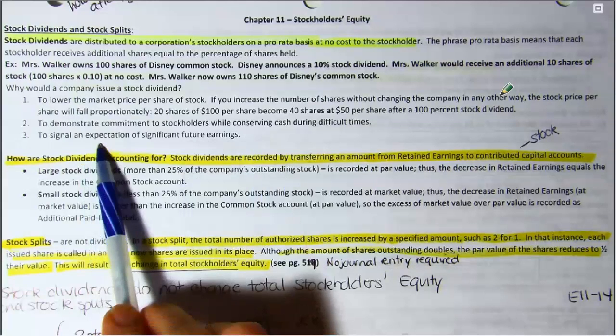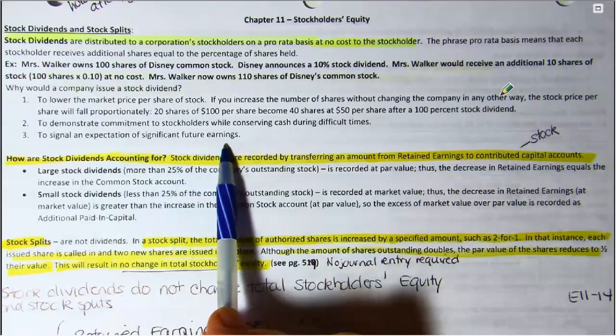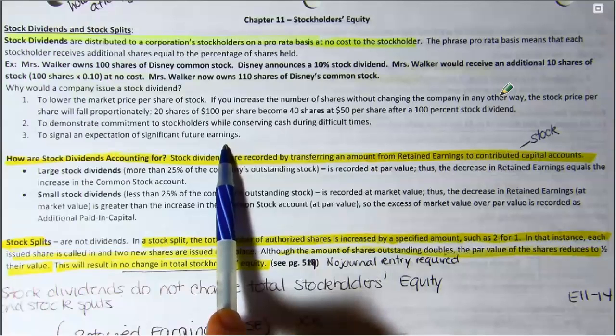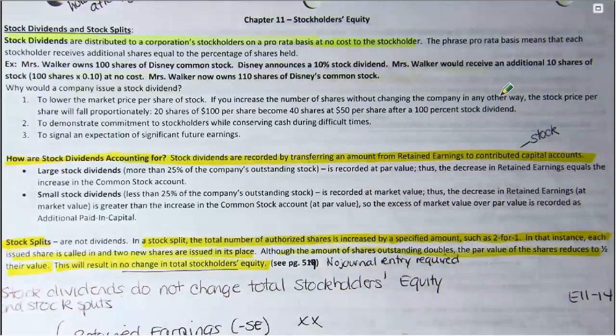And you might also want to signal an expectation of future earnings, that your stock is worth having. Stock dividends reduce retained earnings. And you wouldn't issue a stock dividend if you didn't anticipate that you'll have future earnings to replace those dividends you just gave out. Okay, so how do we account for stock dividends?